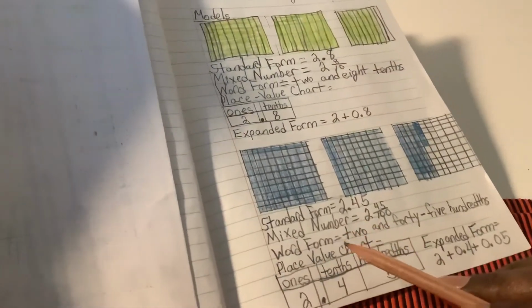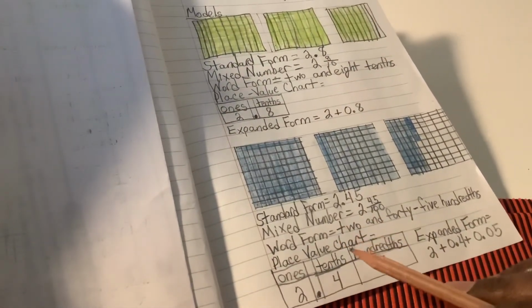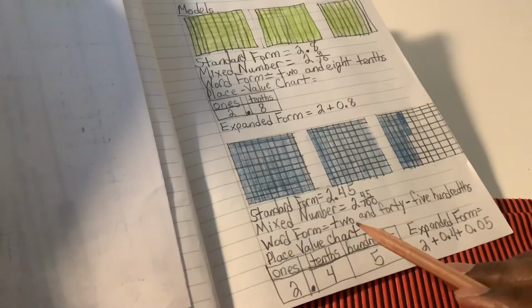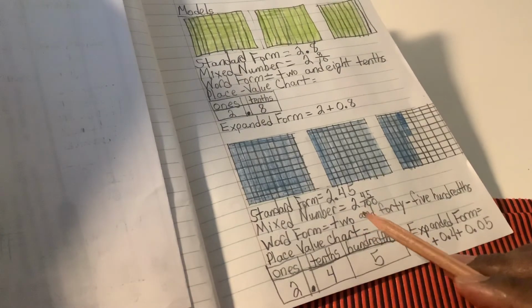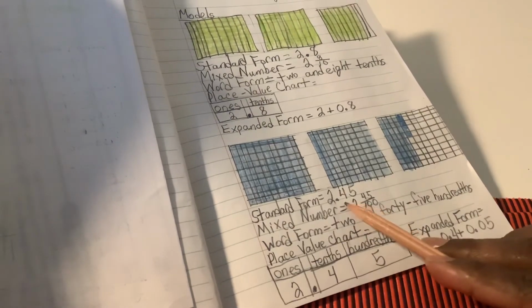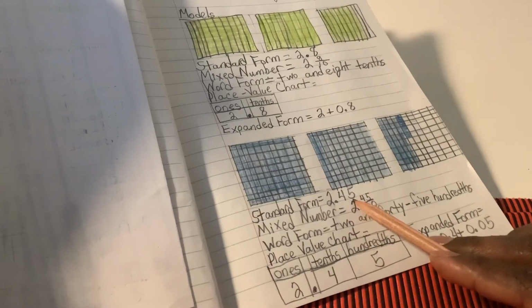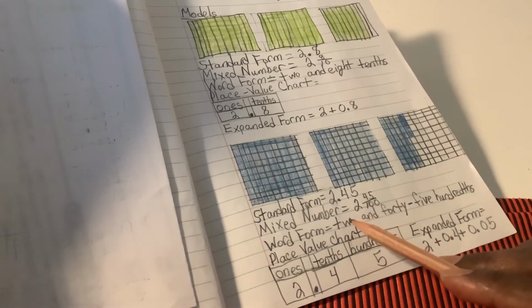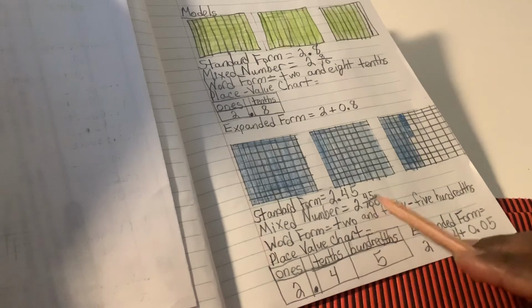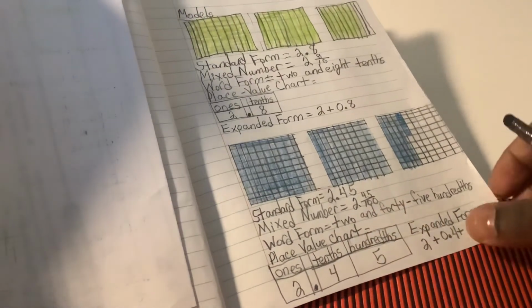Okay? Please remember, if I ask you a question about how to write a decimal as a mixed number, 2.45 is the decimal, but as a mixed number, it is 2 and 45/100.